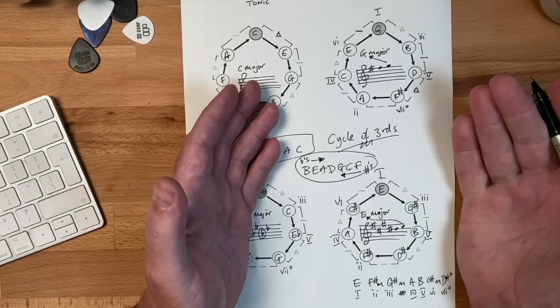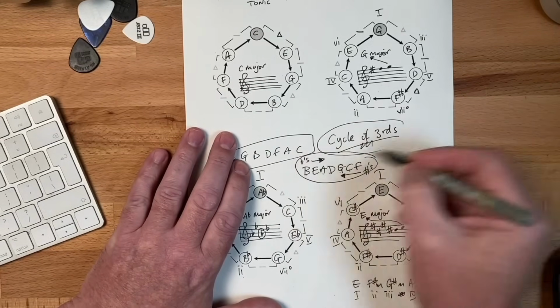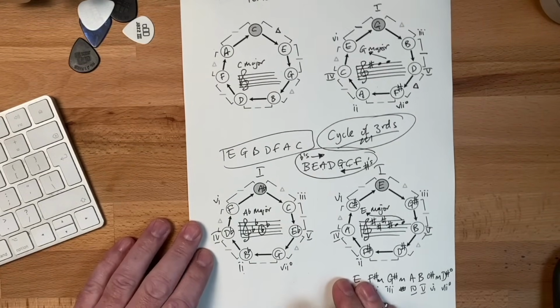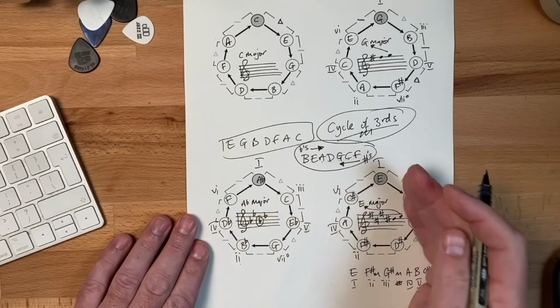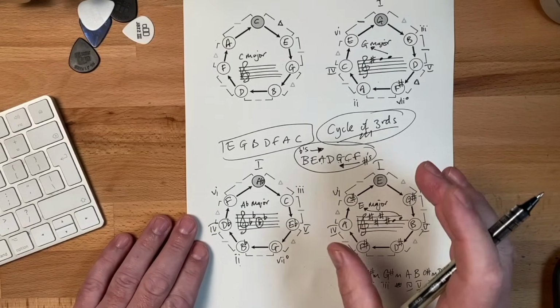So we can work out all these chords by using this cycle of thirds. Don't overlook this, guys. People have poo-pooed it, but they don't see the power in it, and there are at least another 4 or 5 applications that I want to show you.